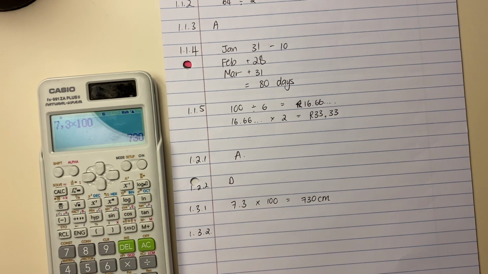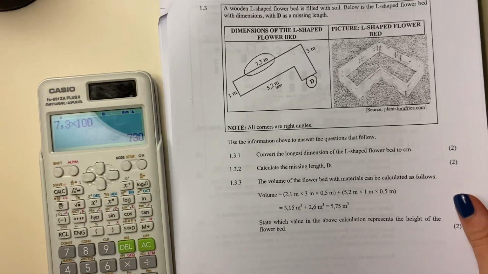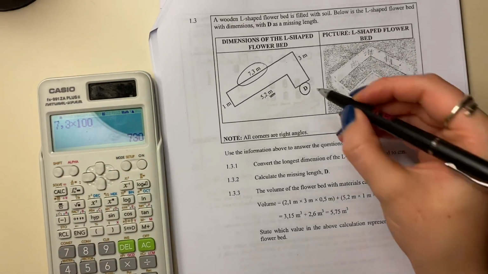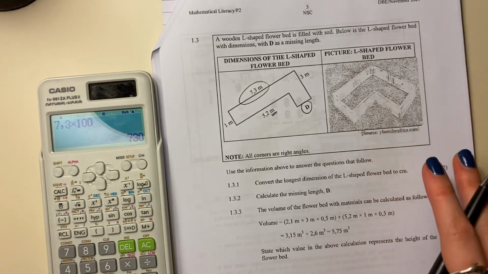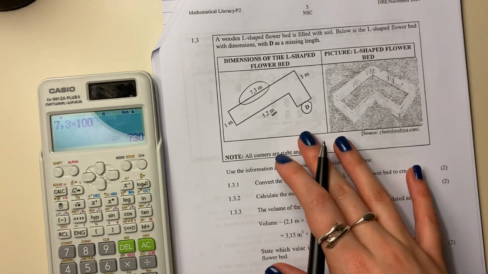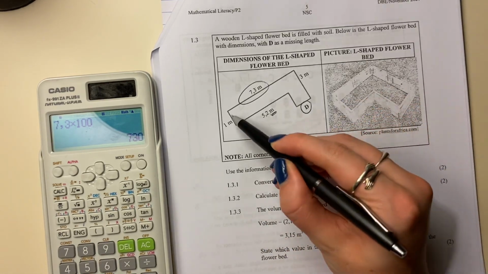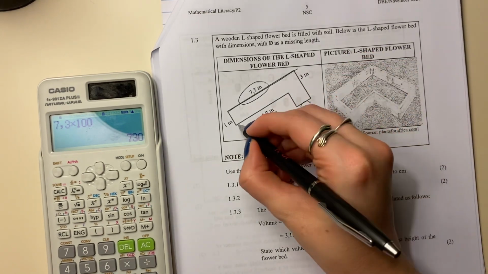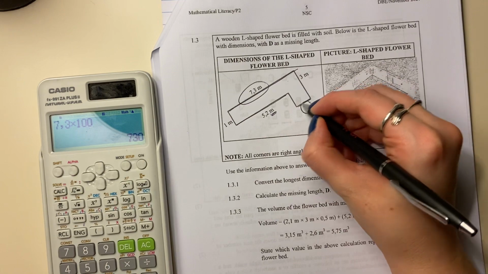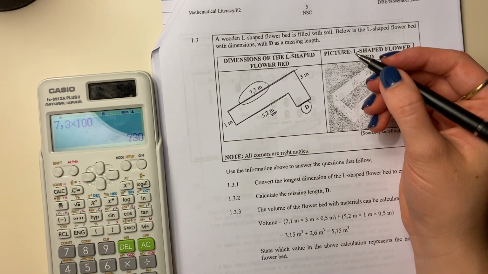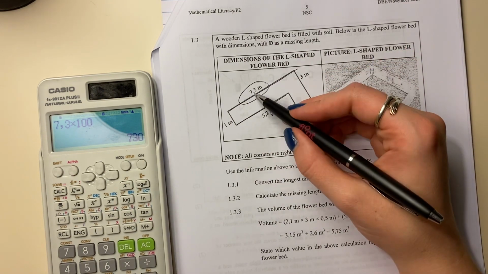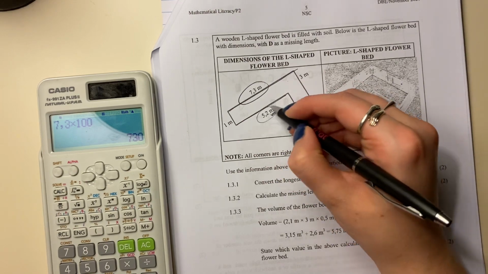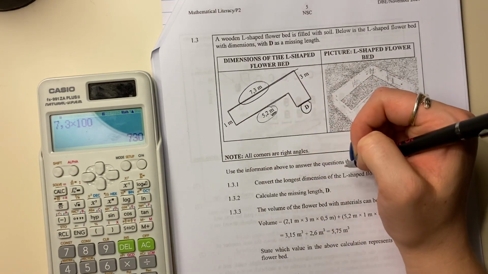Common error of students. Then it says, calculate the missing length D. We knew that was coming. Whenever there's something missing, we have to calculate it. So you should be able to see here that this length along the side is the same as this length plus this length. So what you need to say is 7,3 minus this length, and that will give you that outstanding length.